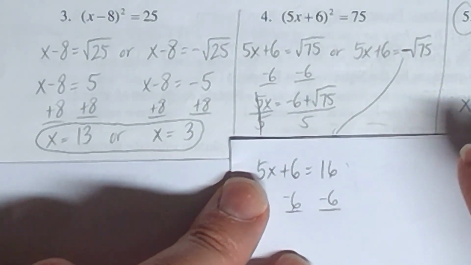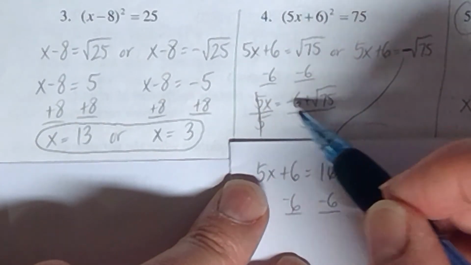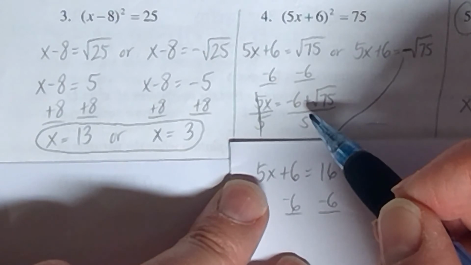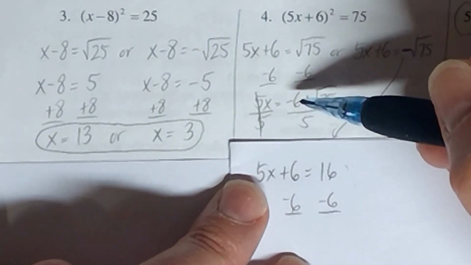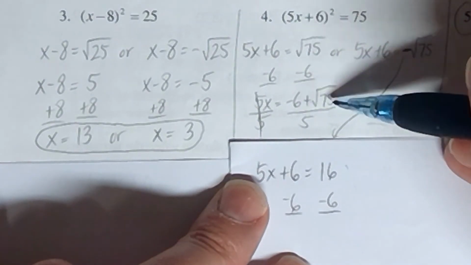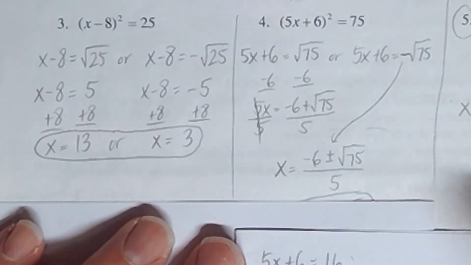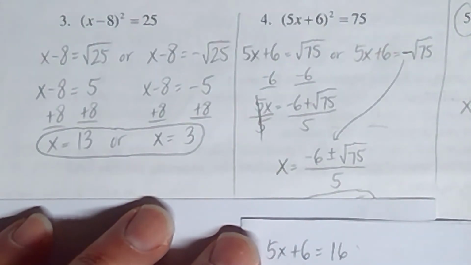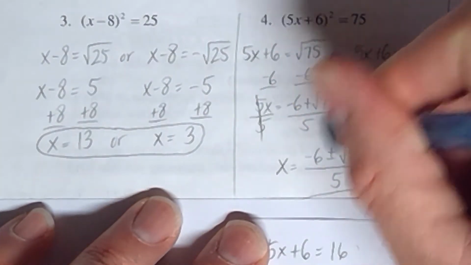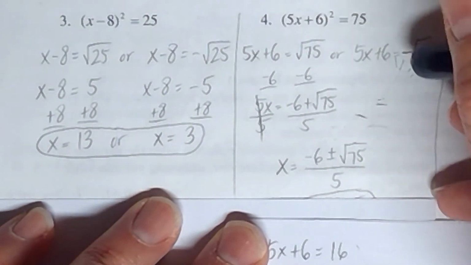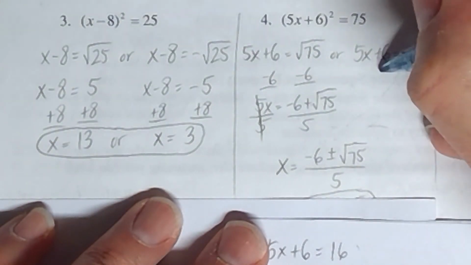I subtracted the 6 over. I divided out the 5. Notice that I put a negative in front of the 6 and a plus in front of the radical like we talked about. And we ended up with this right here. I kind of skipped the other part here. I'm not sure why I did that, but I'll go and write it in here. On this part, what do we got?